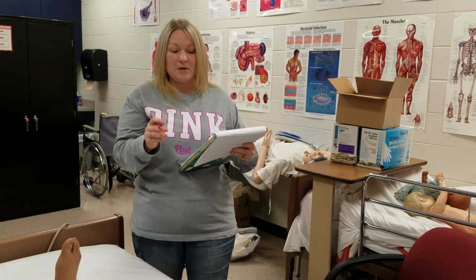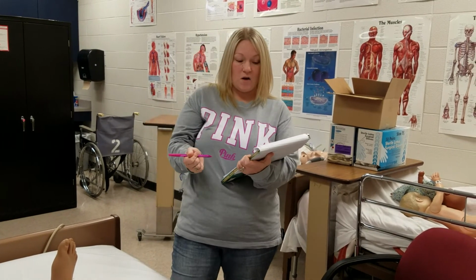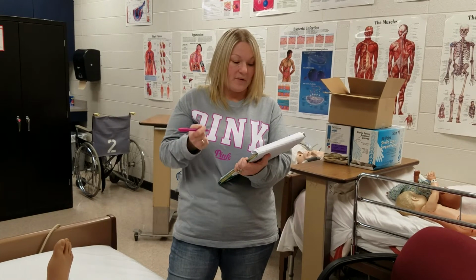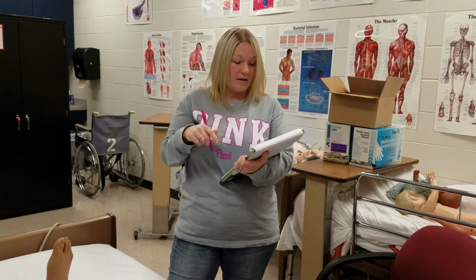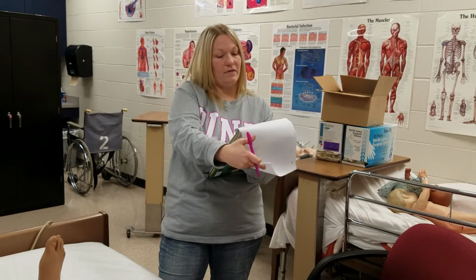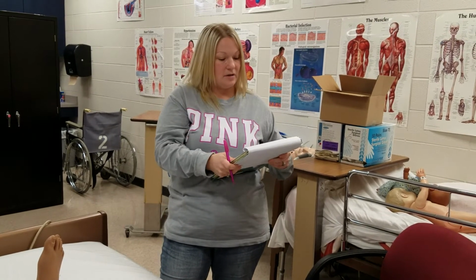Some signs and symptoms of infection are increased pain, swelling, redness, or warmth around the affected area, red streaks extending from the affected area, drainage or pus from the area, and fever. So be sure to keep an eye out for some of those signs and symptoms.